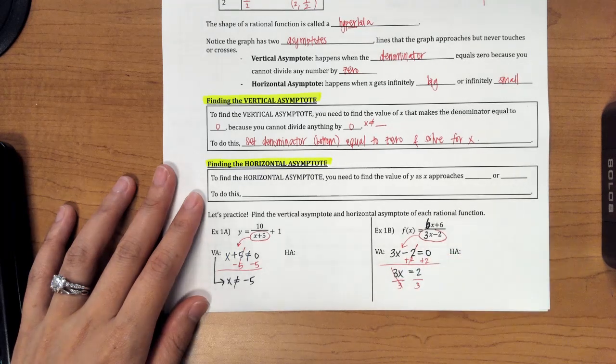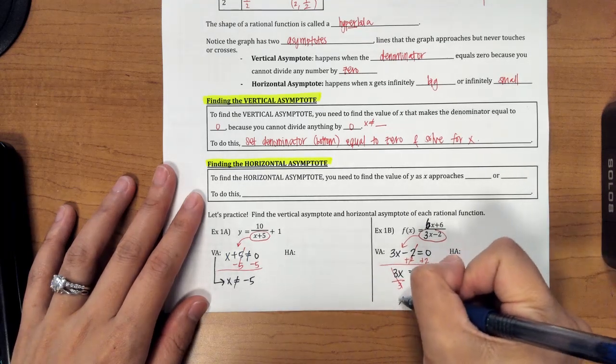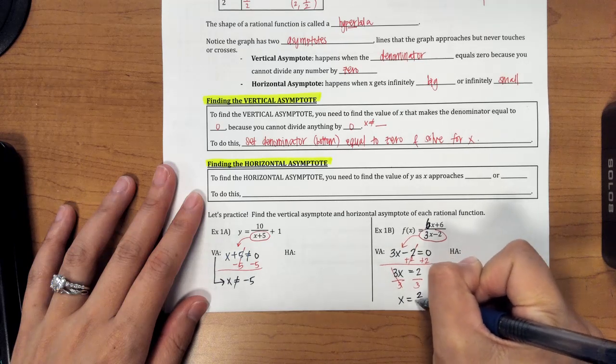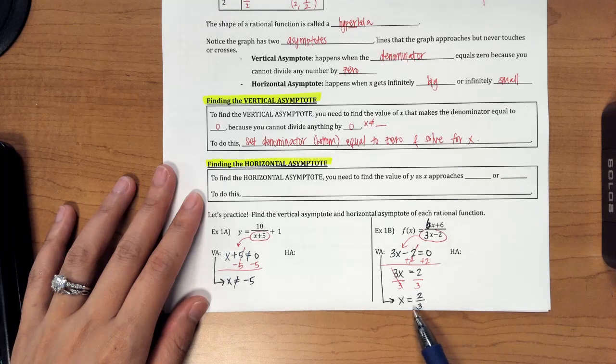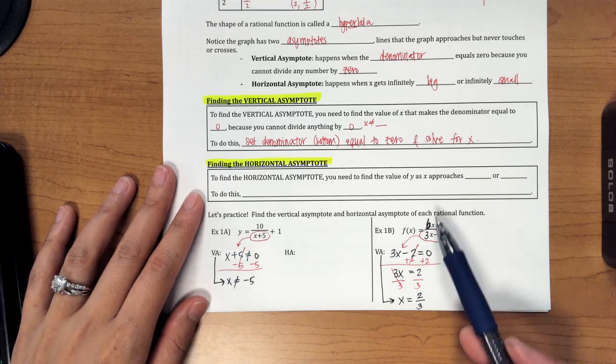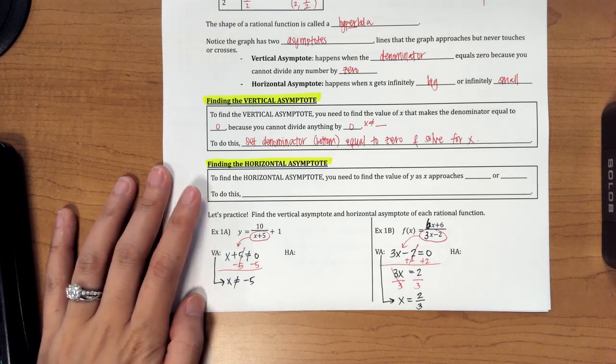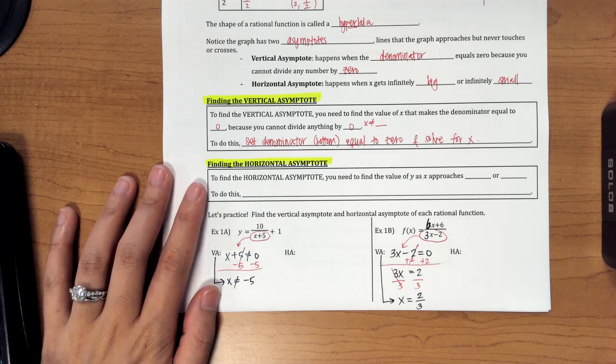And fractions are fine, right? We can graph a fractional vertical asymptote, because all that means is that in between 0 and 1, there's a vertical asymptote at that point. Okay, so let's go back to the horizontal asymptote then.